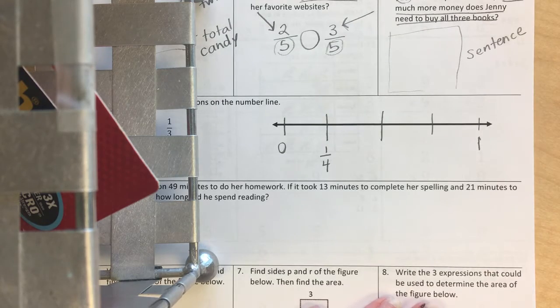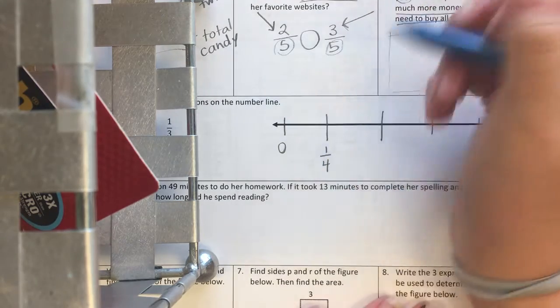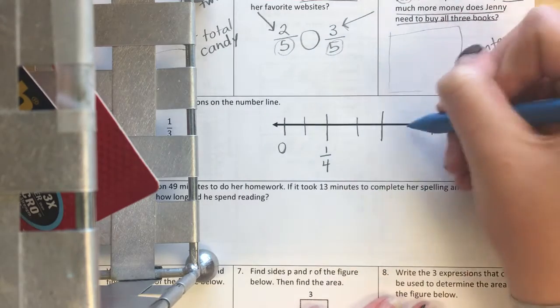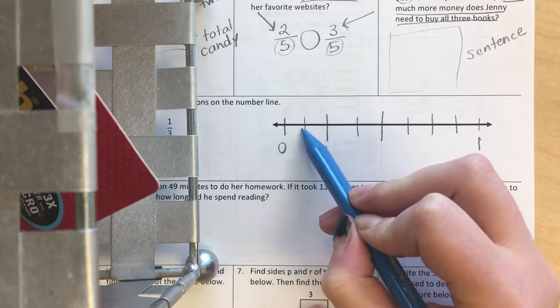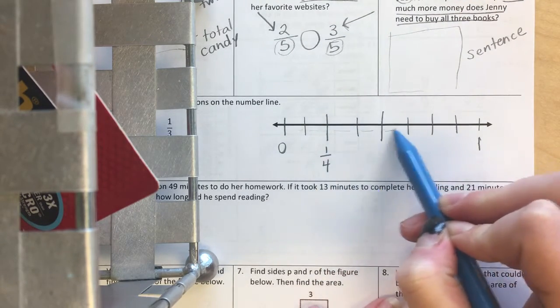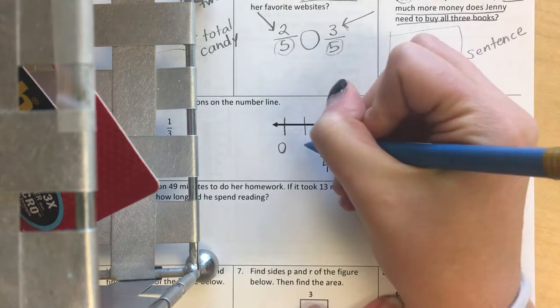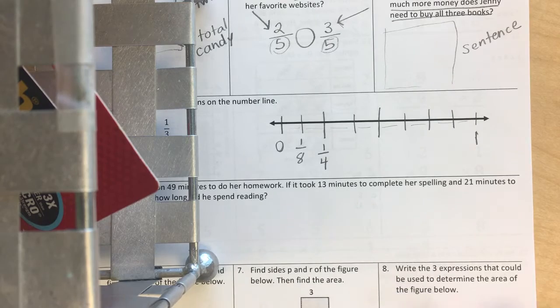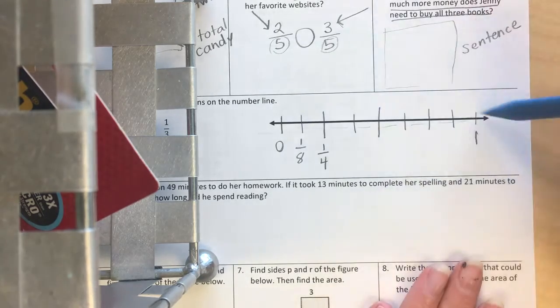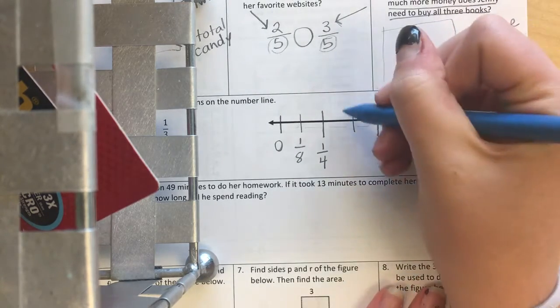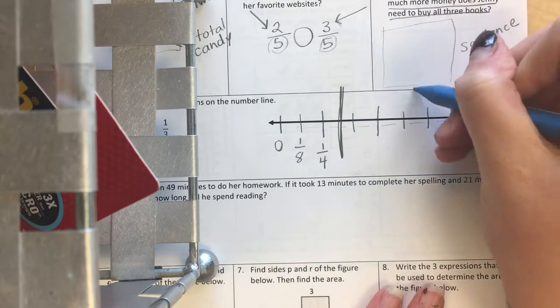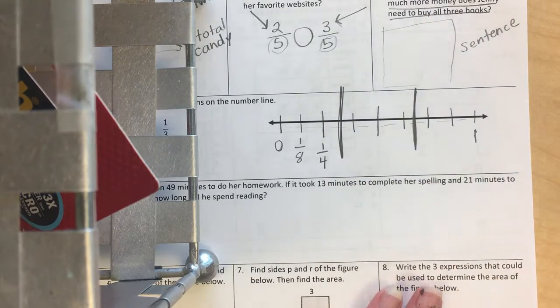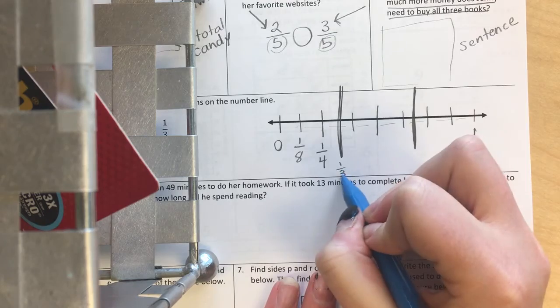My next fraction is 1/8, so I'm going to decompose each 4th into 2. So now I have 1, 2, 3, 4, 5, 6, 7, 8. 1/8 will go here. And then my last fraction is 1/3, so I know I need to cut this into 3 equal pieces. So I'm just going to draw a little bit of a bigger line so I can see the difference, and I'll know 1/3 is going to go here.